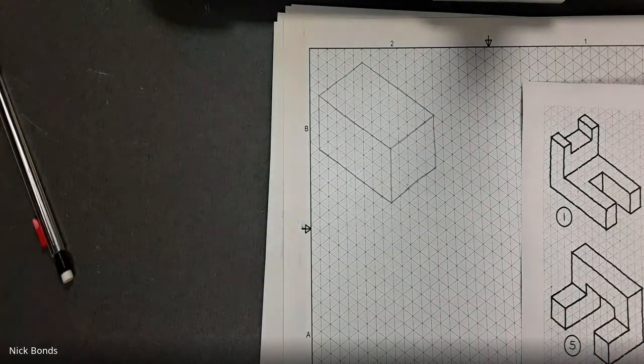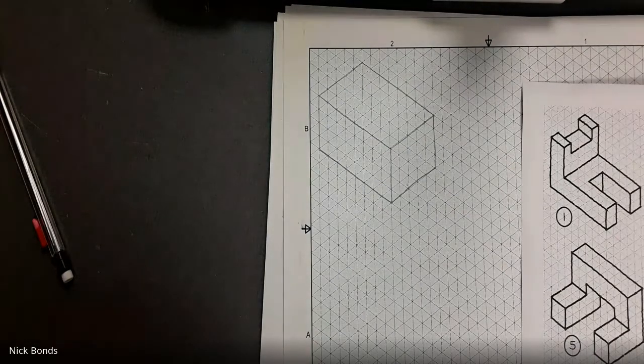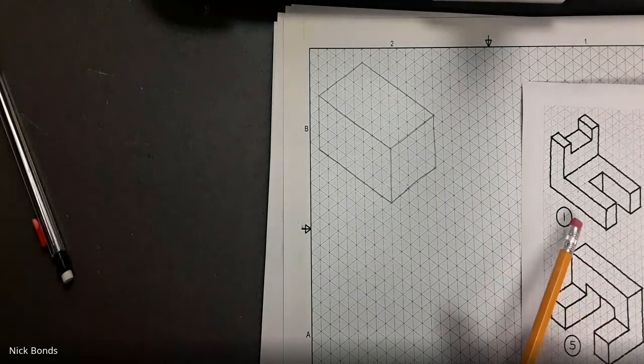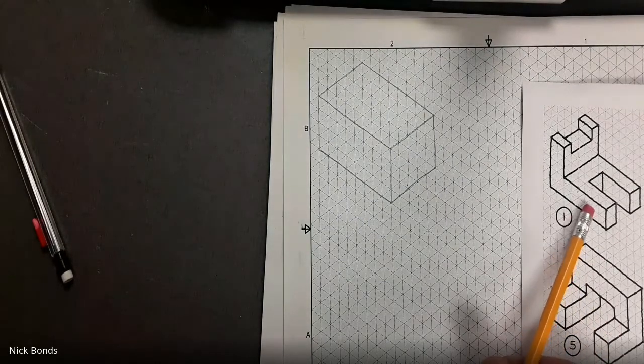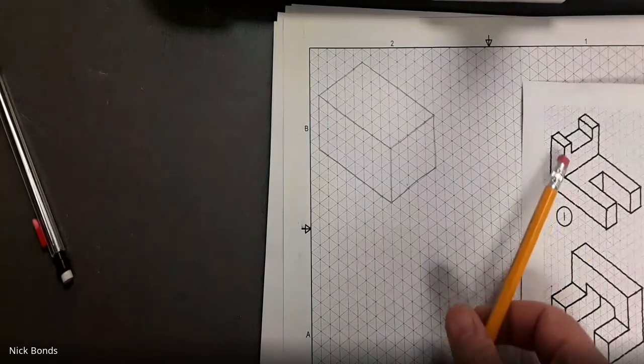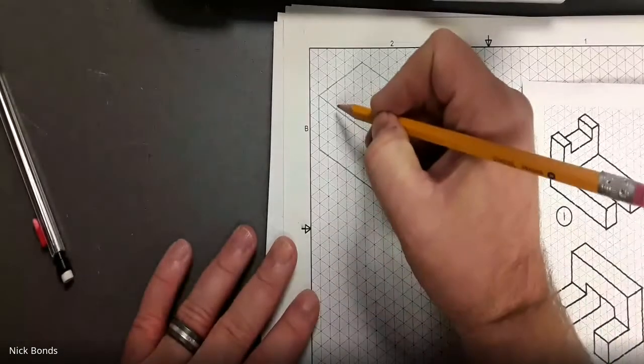Alright, so we've completed step 1, which is sketching in the box that shape will fit within. Step 2 is to start laying out the details. So I'm going to begin with the faces that are on the face of the box. So on my front face, that is this L shape. And that is 2 spaces in.